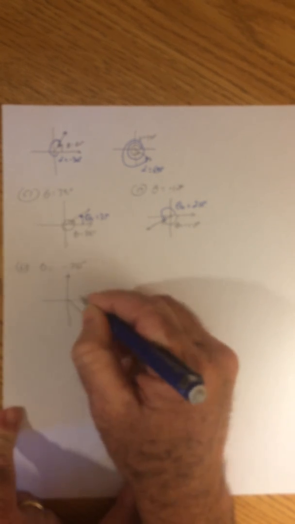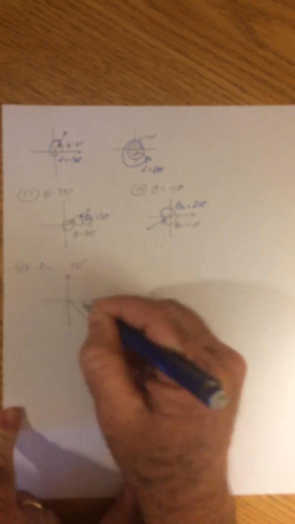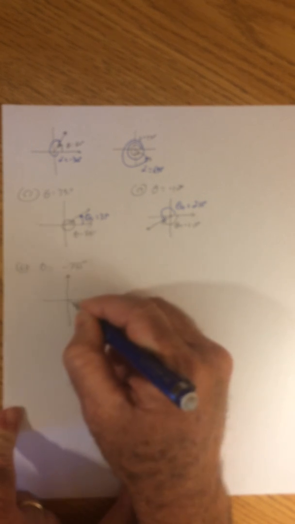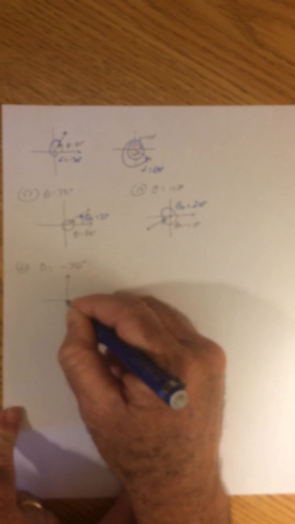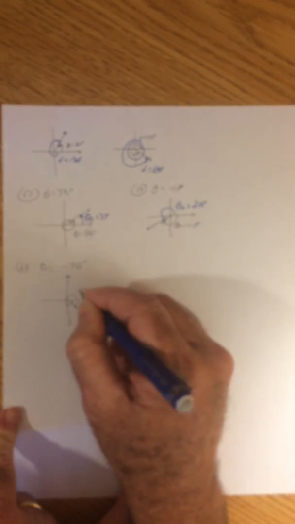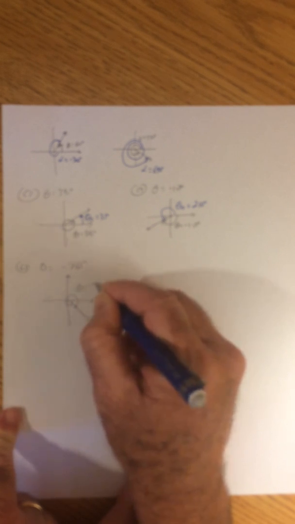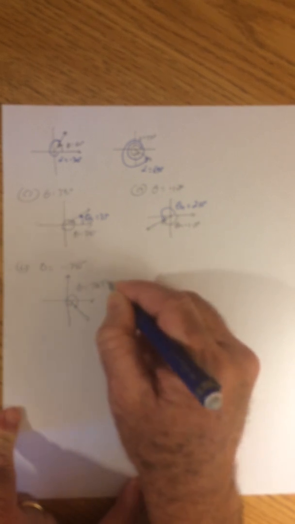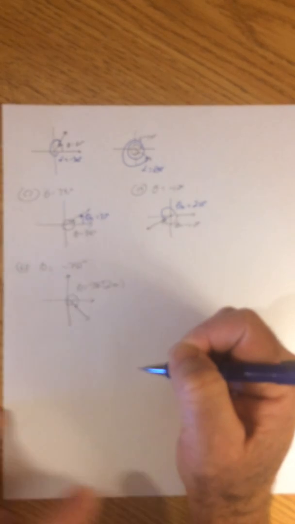Okay, so it's going to be down in this area. And this is how I want you to write it. You don't have to spiral around here multiple times, but we know that we are going to go around twice. We're only going to show once. We're going to say theta is equal to negative 765 degrees with 2 revolutions.